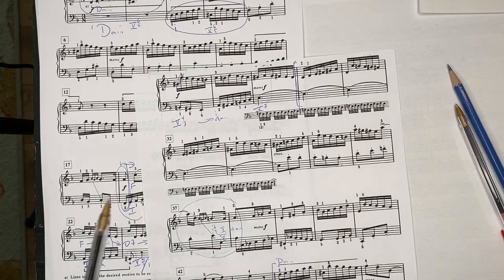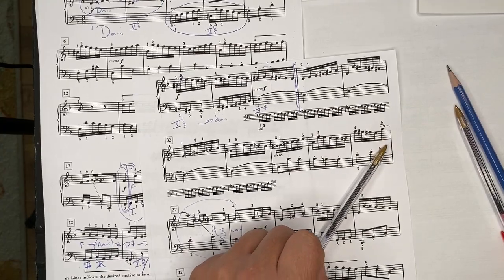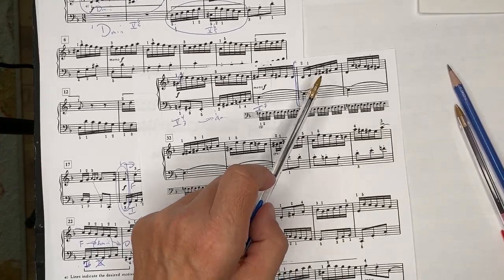We get to this climax point of the piece right here, right? It's this great thing where it goes. It's from here, right?